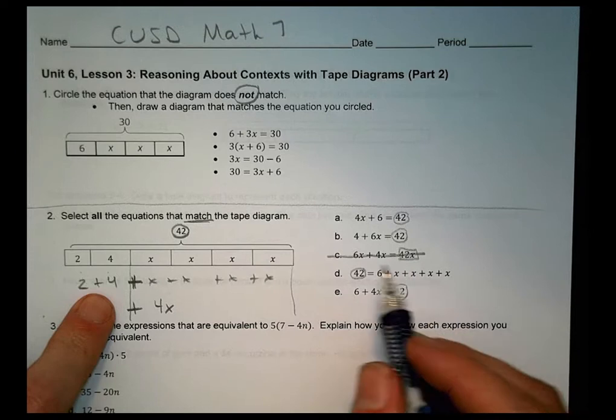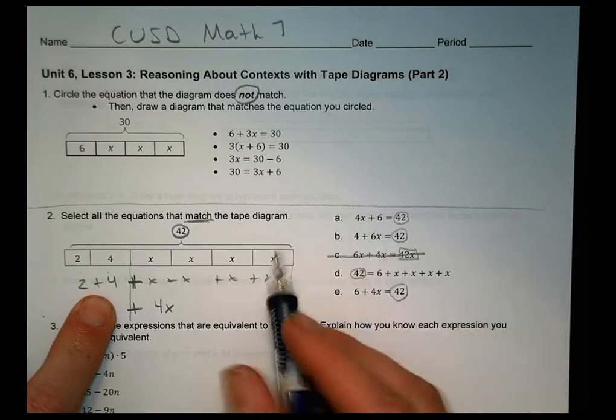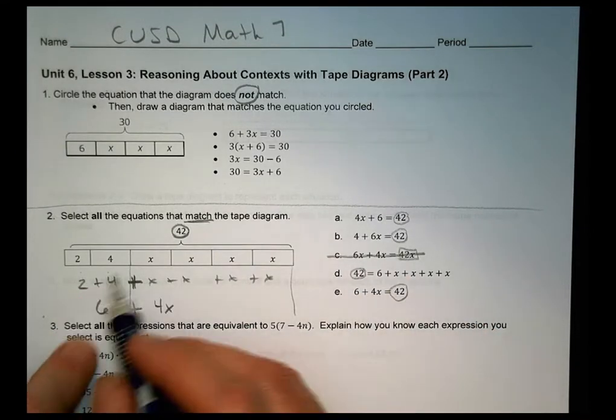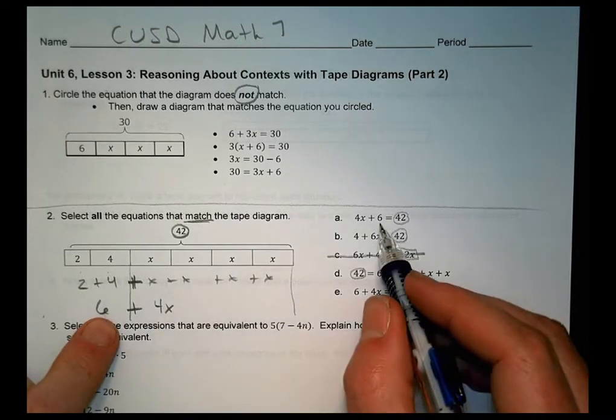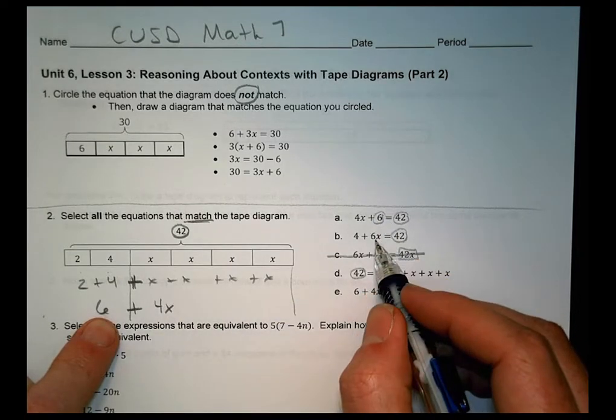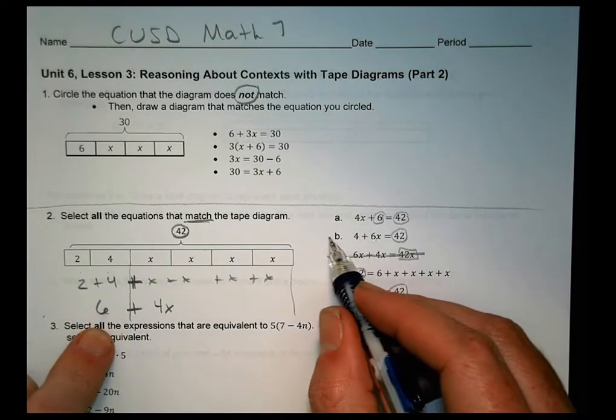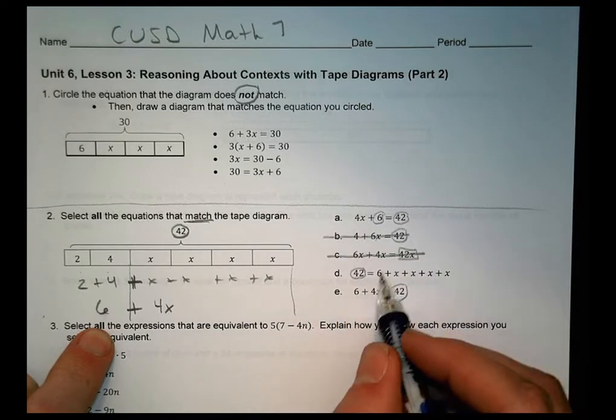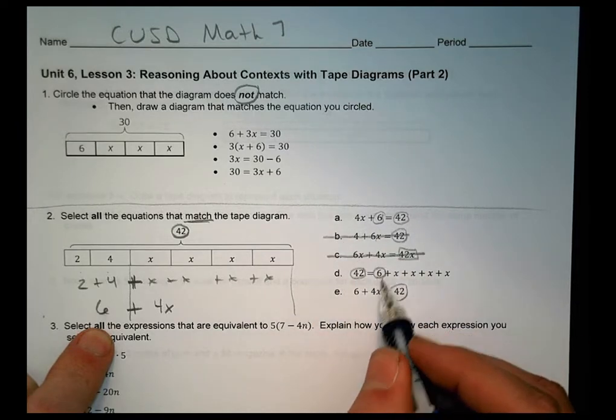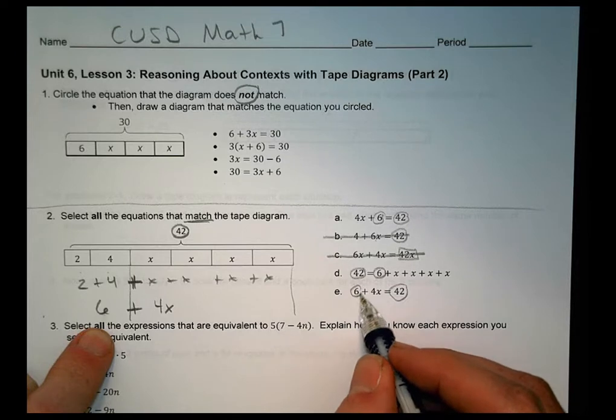So, do I see a 2 plus 4 anywhere? Nope, I see lots of 6's, so don't worry about 2 plus 4. But let's look at the 6. Here's a 6, that looks good. 6x, I don't see a 6x. I'm going to eliminate that one. Here's a 6, so that's still good. And here's a 6 here, that's still good.